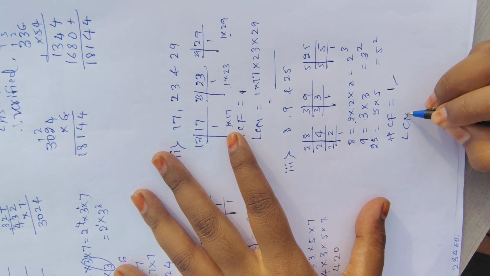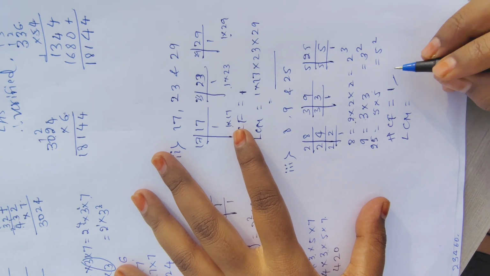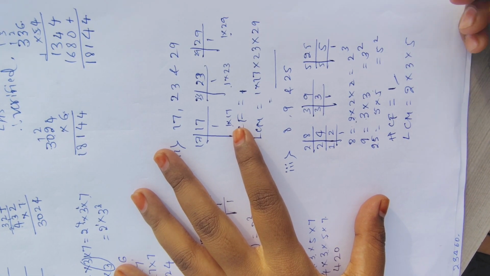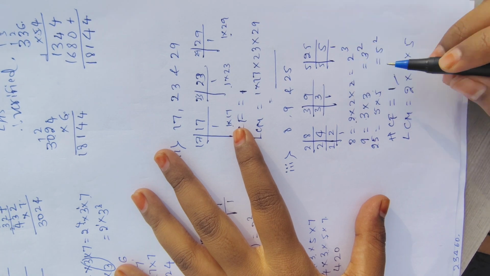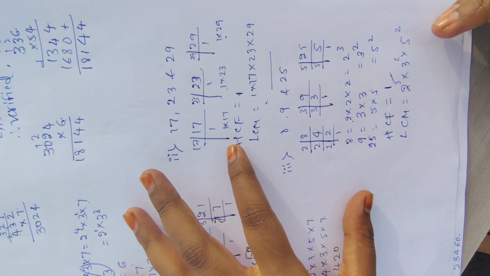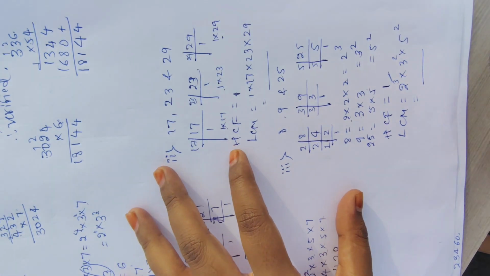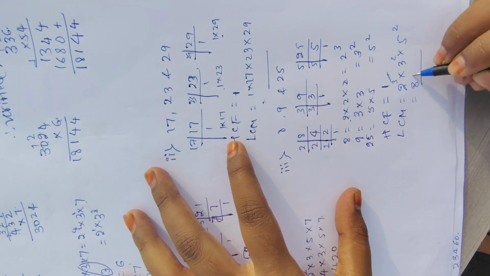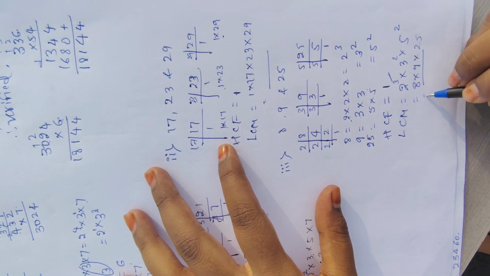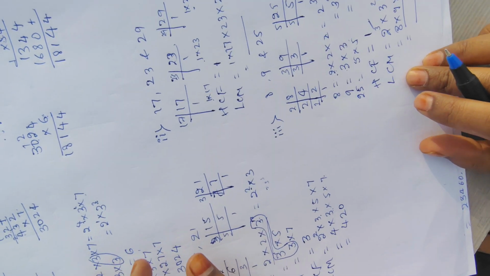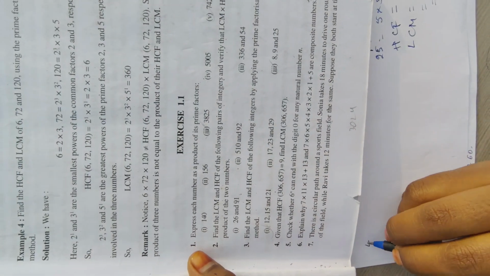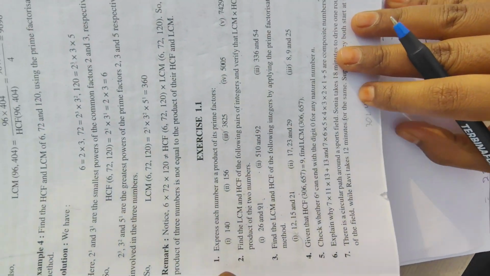And the LCM we have to find. What I told, children, is we have to write all the prime factors and take their highest power. So the highest power is 3 here, 2 here and 2 here. If you multiply these numbers you will get the answer: 2 cube is 8, 3 square is 9, and 5 square is 25. Right, children. Next, the fourth question.